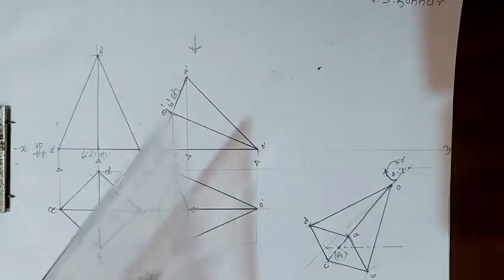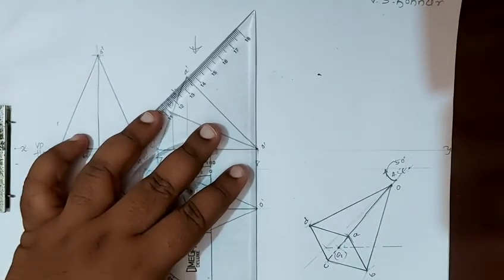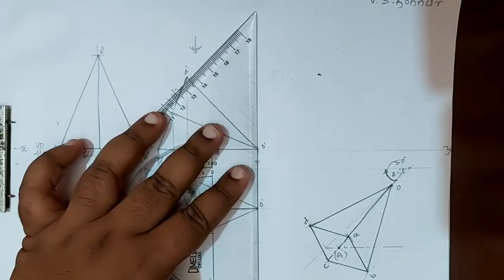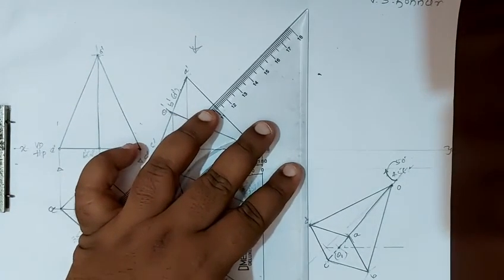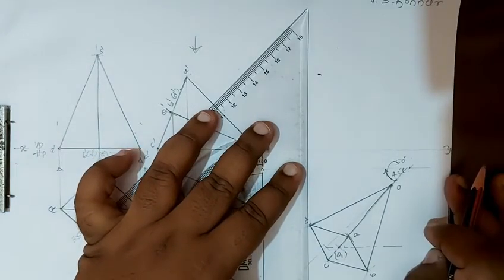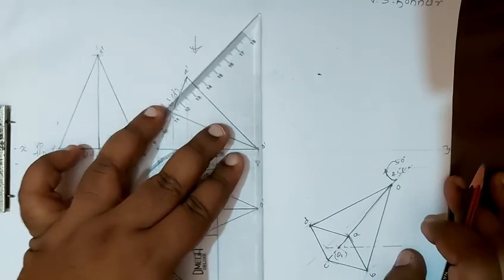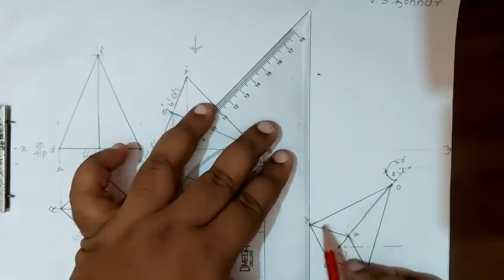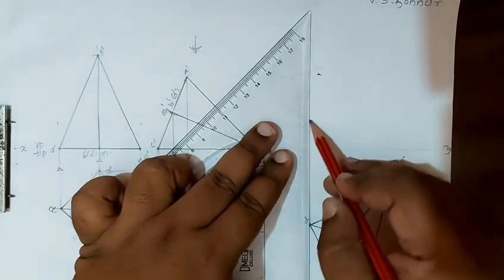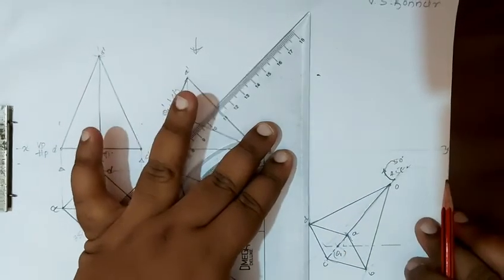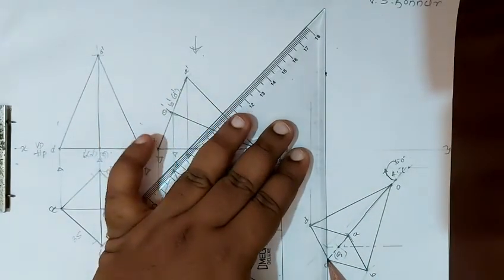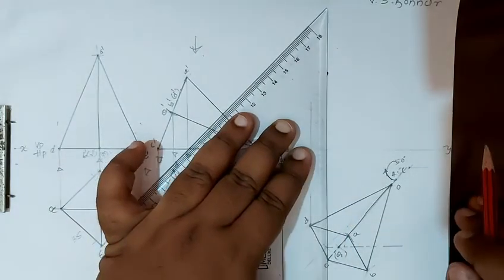This is how we have to construct the third position. Then we'll draw the vertical projectors parallel to this line. From D point, D is here. Next from C, C is on the XY line.